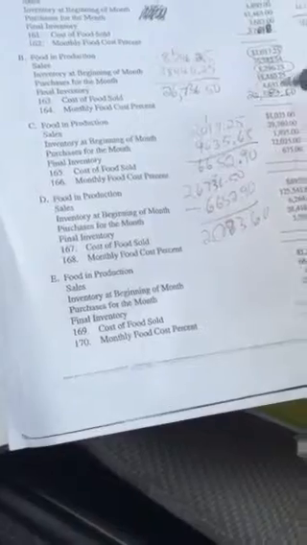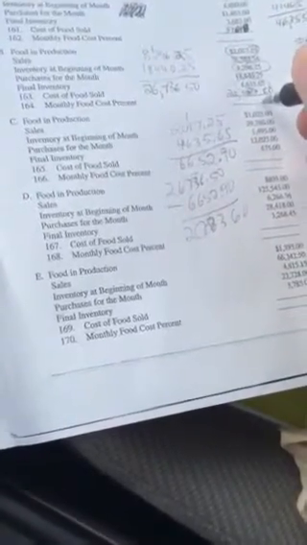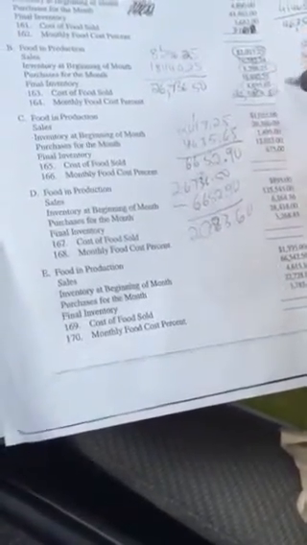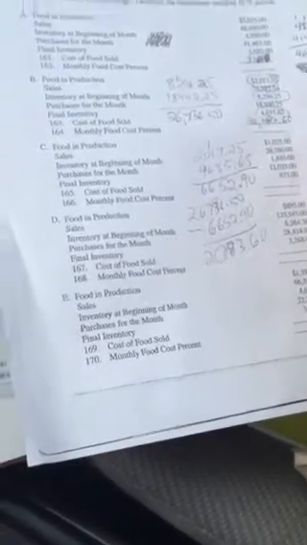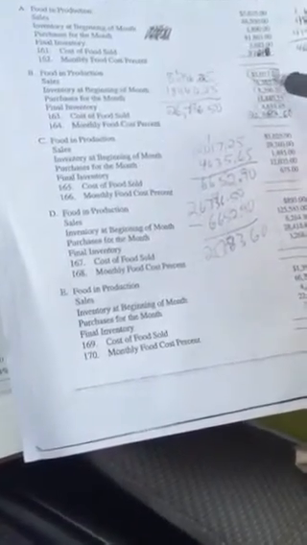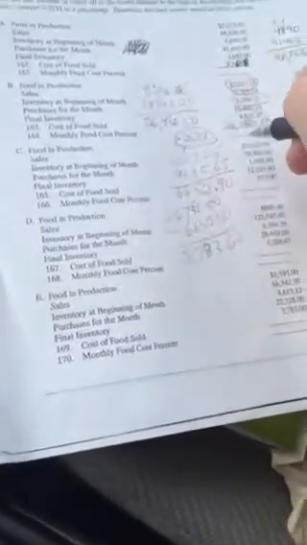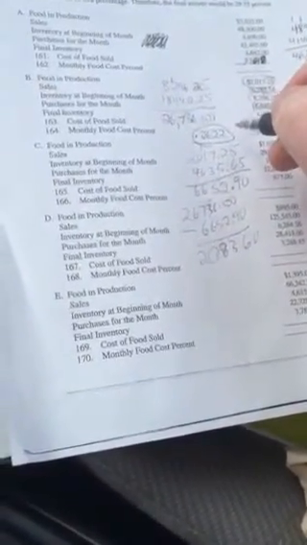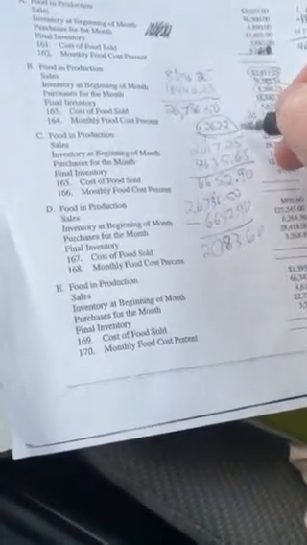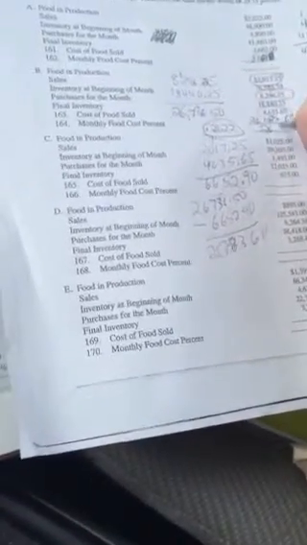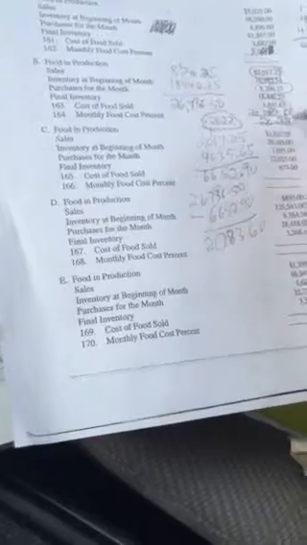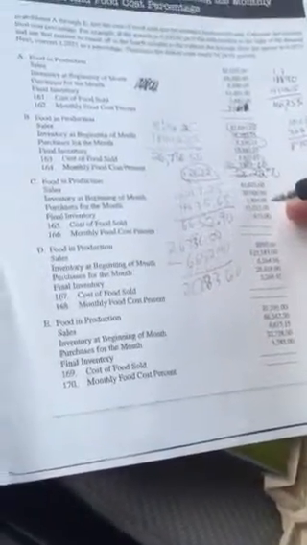And lastly, in order to calculate your monthly food cost percentage, you're going to take this number, the cost of food sold, and divide that by your sales. And you're going to get a number somewhere around an area of 0.2622. Remember to round out to your 5th place, and that's going to give you an answer of 26.22% for your food cost.